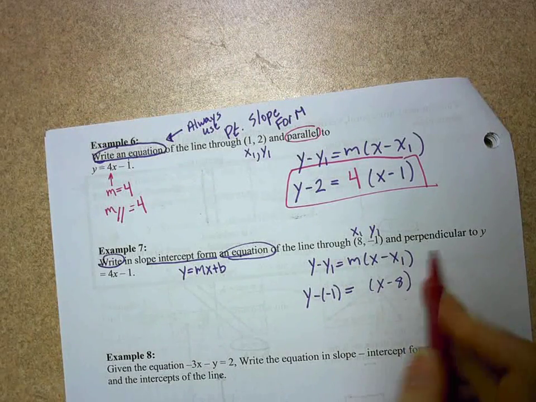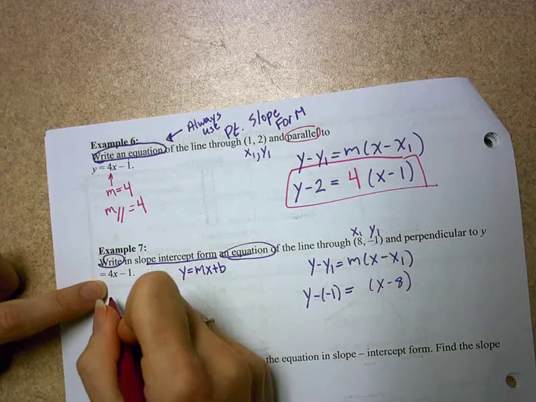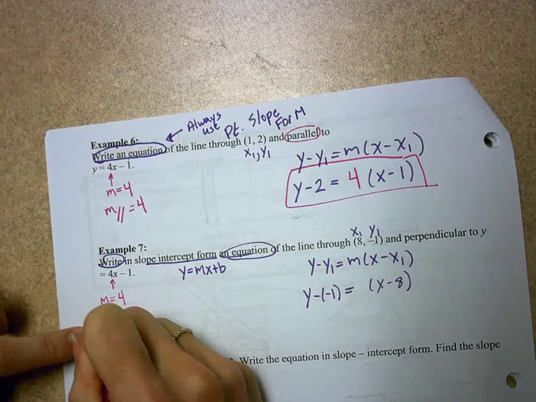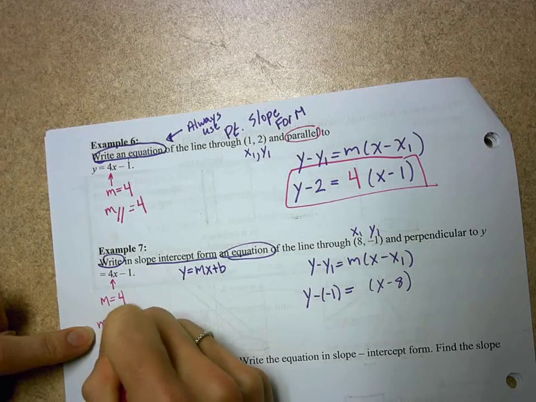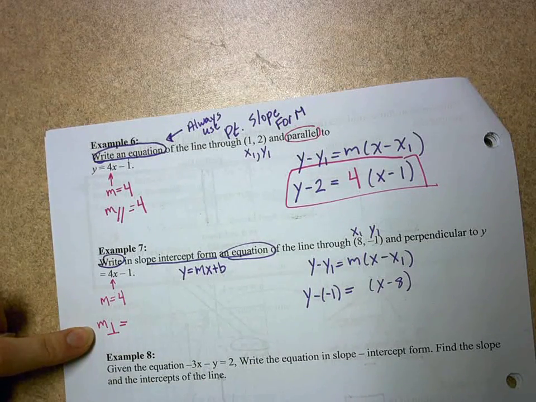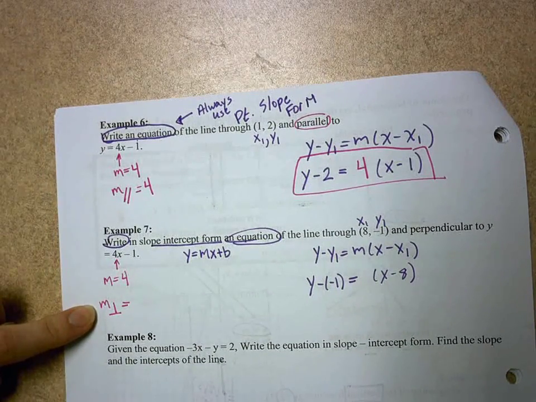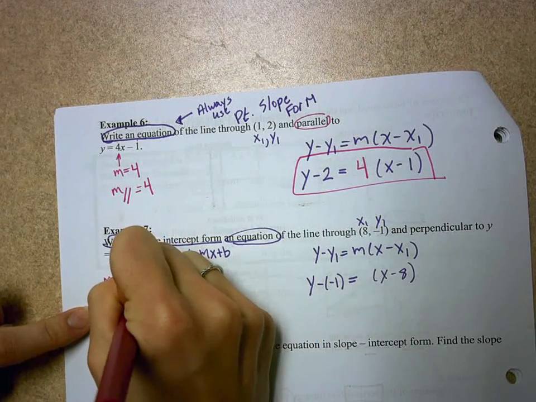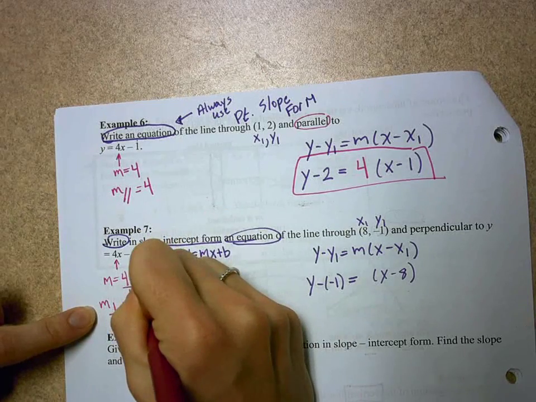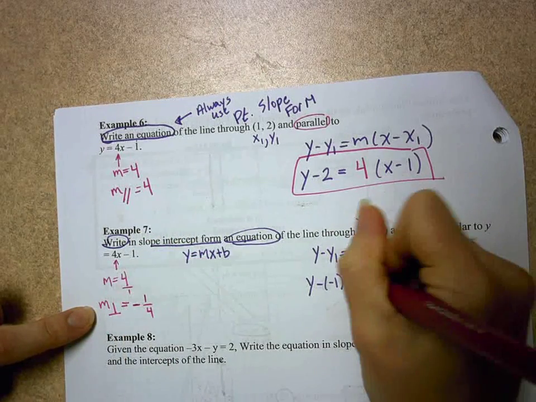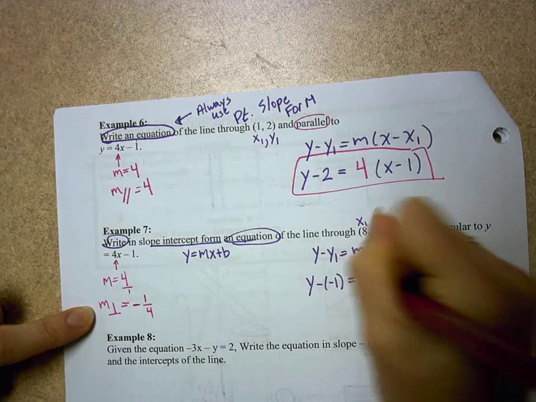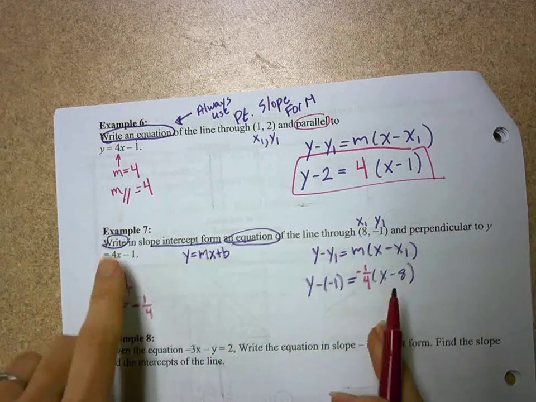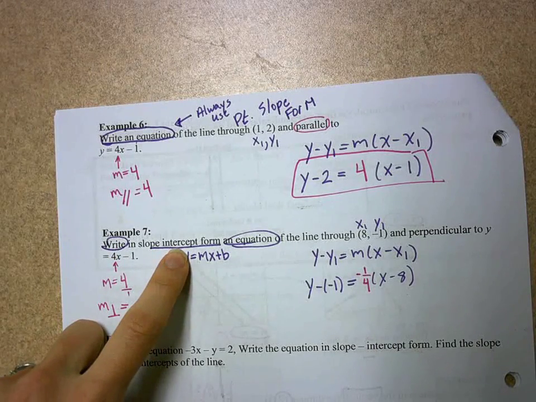How do I find my slope? Well, here it says it's perpendicular to this line. This line, again, has a slope of 4. What would the slope of a line be perpendicular to that? Well, perpendicular lines have opposite reciprocal slopes. So if I look at this as 4 over 1, the opposite would be negative, and the reciprocal would be 1 over 4. So now I have that slope. If they said write an equation, sweet, I'm done. But they said now take that equation and write it in slope-intercept form.